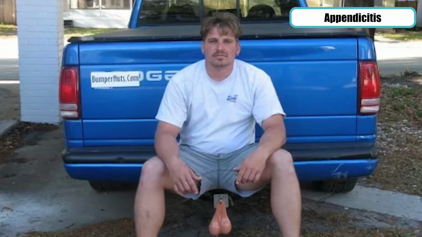Management depends on if you've done any imaging and how sure you are about the diagnosis. If you're as confident as the average lifted F-150 owner with truck nuts, then you can just skip the imaging and go straight to surgery.